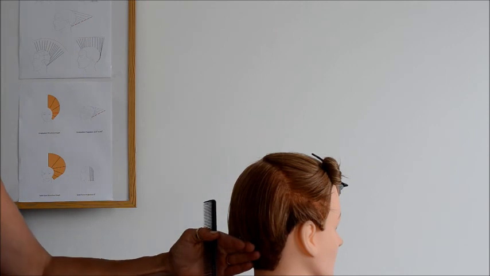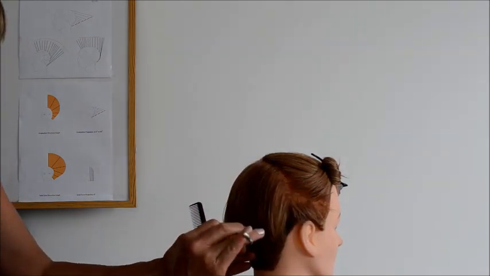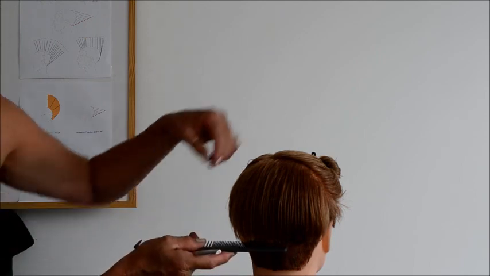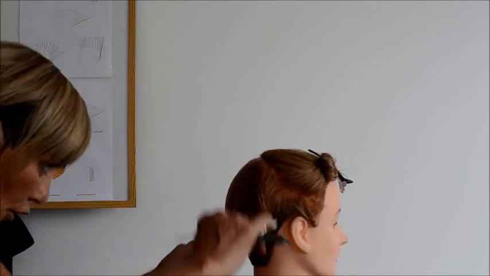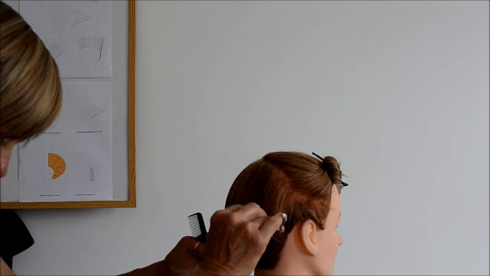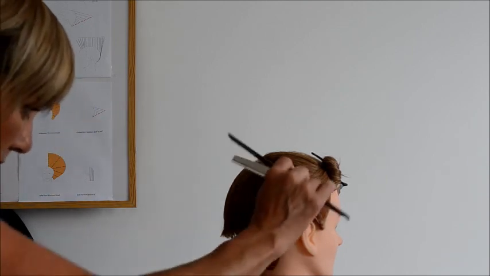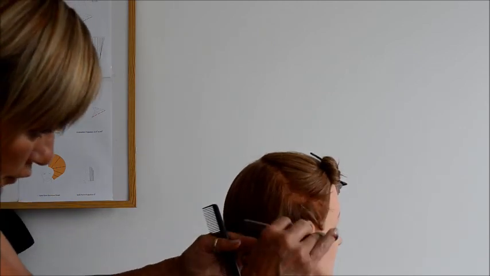So we would take our shape and at the baseline, holding our razor perpendicular to our mesh, firmly slice down through. Now if you have a look, you'll notice that that is a lot stronger than my finish so far through here. So for a stronger finish to your shape, hold the razor perpendicular and slice down through the hair.